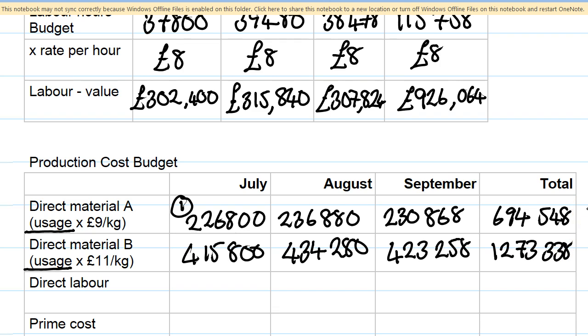The labour budget is much easier to put in because we don't have the complication of our opening and closing inventory. So for our labour budget, we can slot in the figures that we calculated above. So to make our production in July, it's going to cost us £302,400.